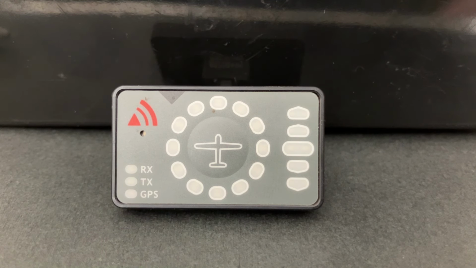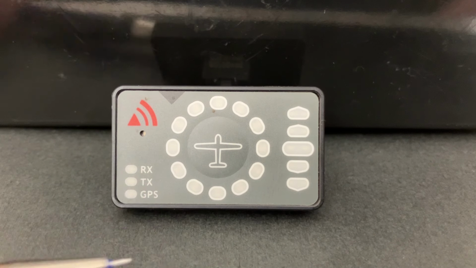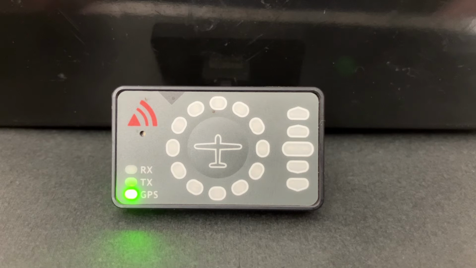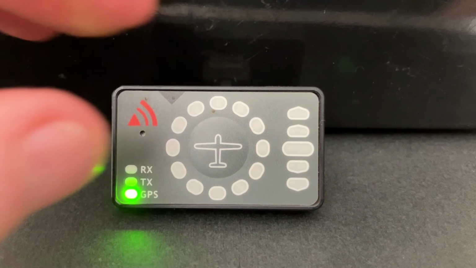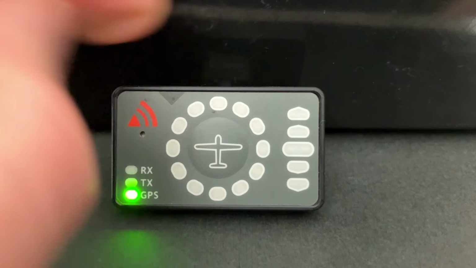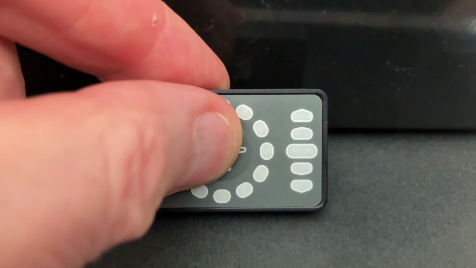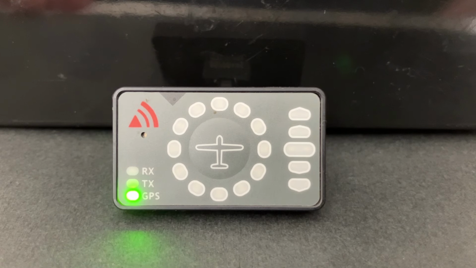But what I want to show you first is that the center of the LED display here is actually a push button, and it can control the volume of the bleeper. And as I press it, you hear the level of tone. That's the loudest, that's the quietest. So before you start flying, make sure you've set the tone to the level you want it to be.